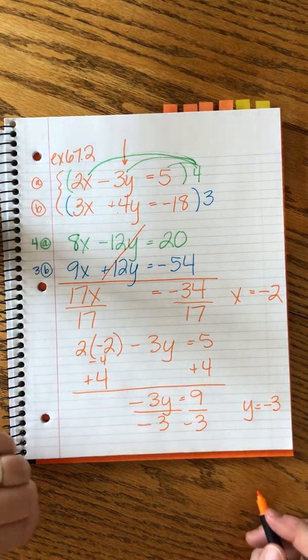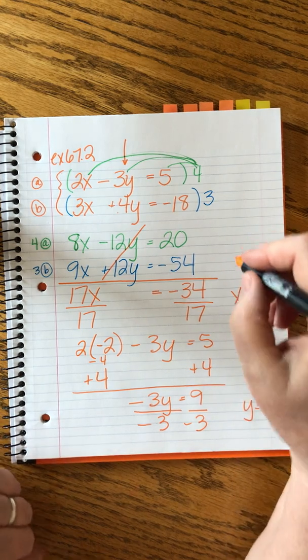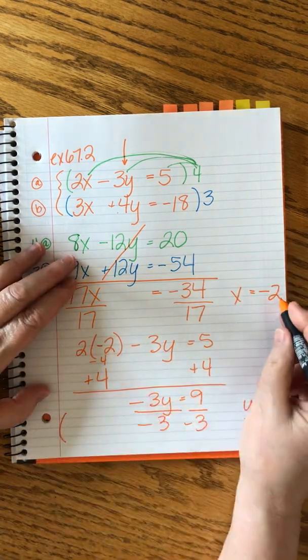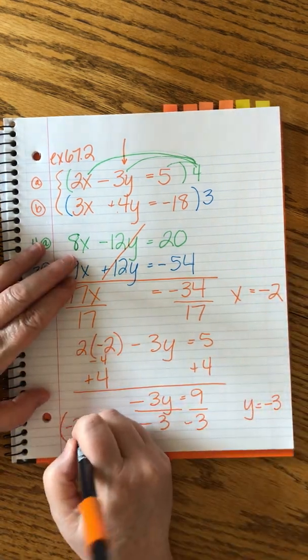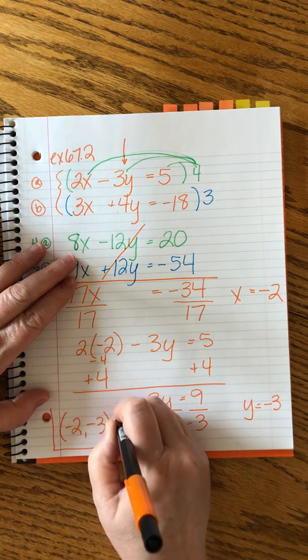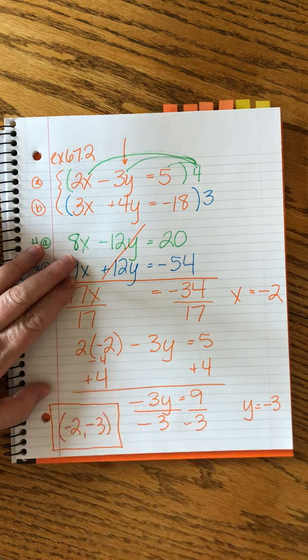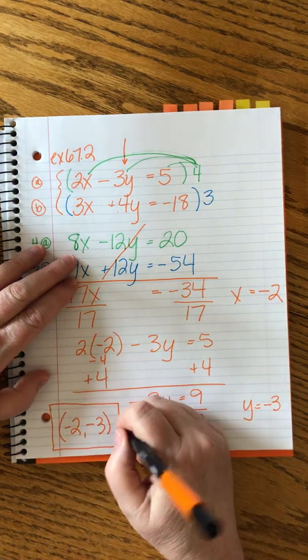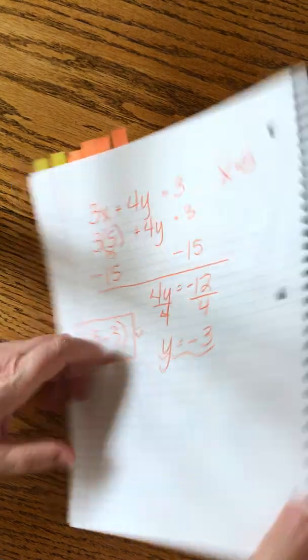So my final answer, I'll write it down here. Minus 2, minus 3. Right? Yay. It's the right answer. This was the right answer too, yeah.